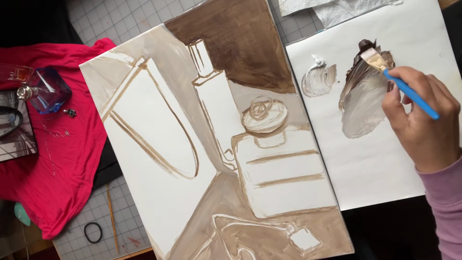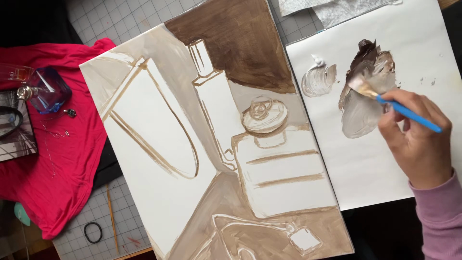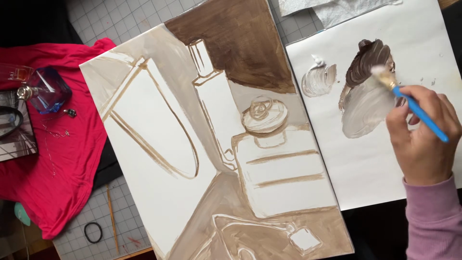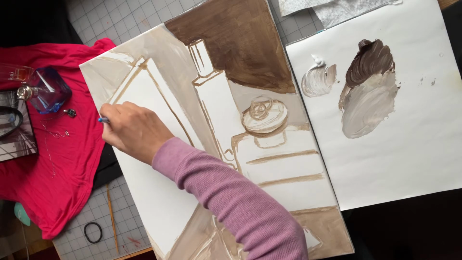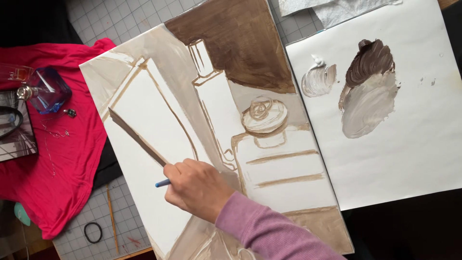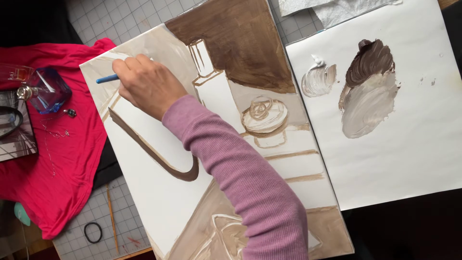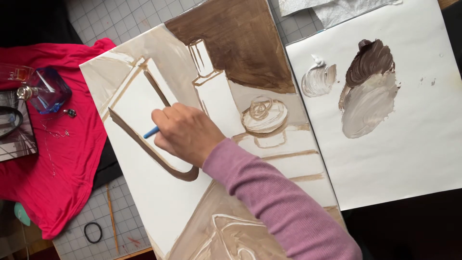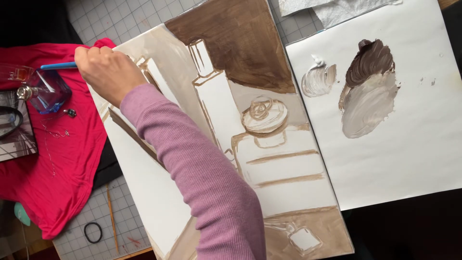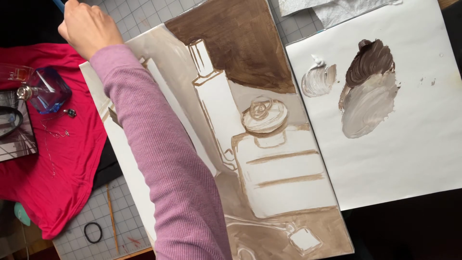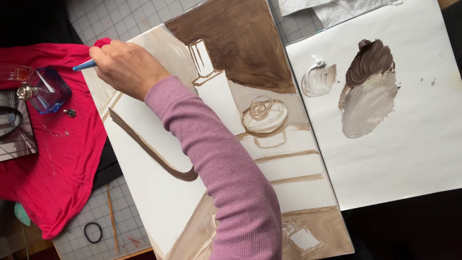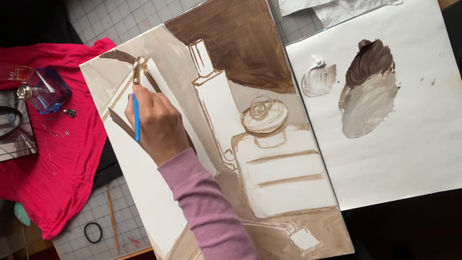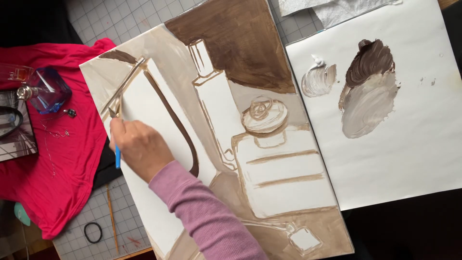And then these strappy things are a dark tone, so I'm going to make those dark. This line in here is going to be dark.